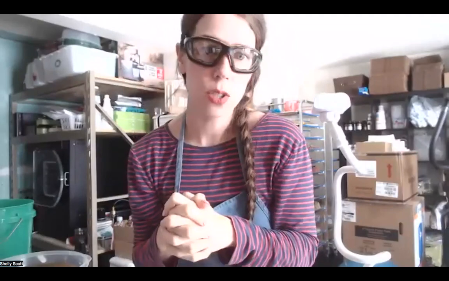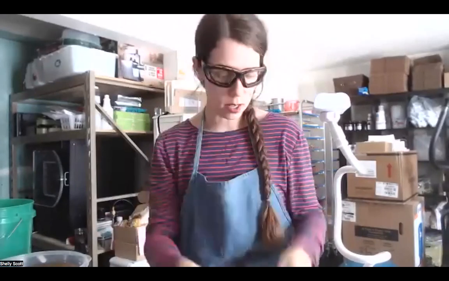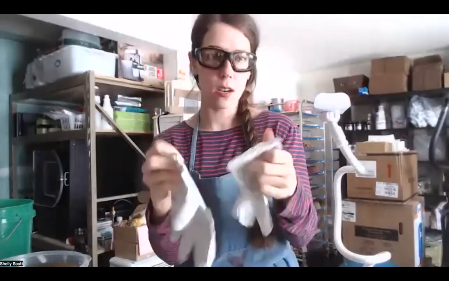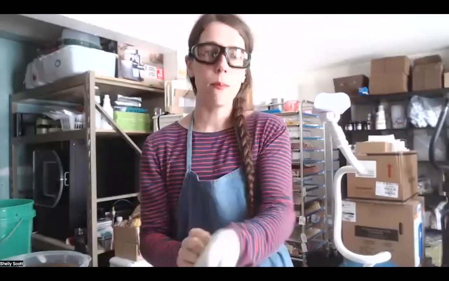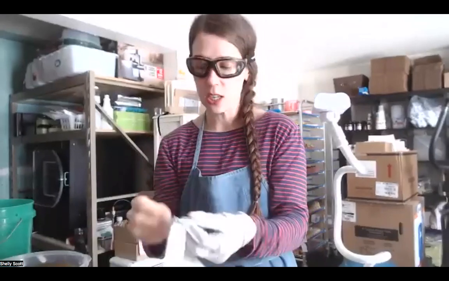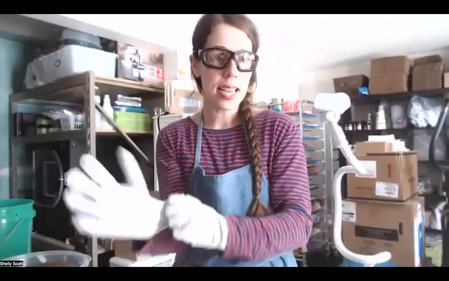So you can't have any gaps in the side, because if lye were to spill up through that, you can absolutely lose your vision. And so please, please, if you get anything from this, be very safe with this. So you're going to need a long sleeve shirt, closed-toed shoes, eye protection, and some sort of nitrile gloves.